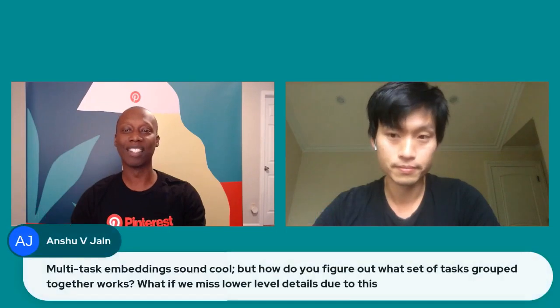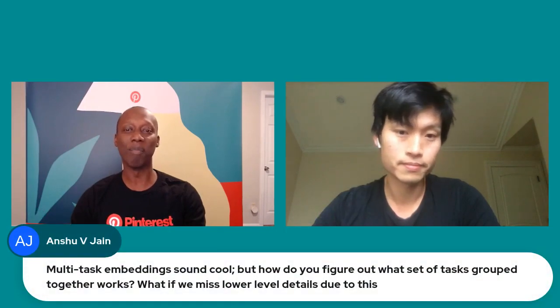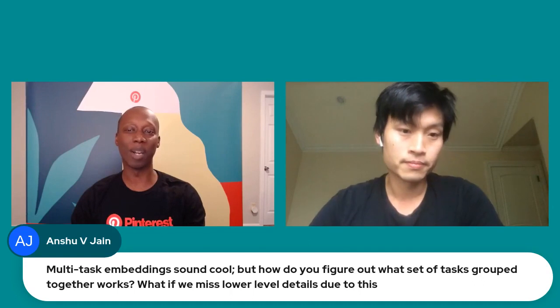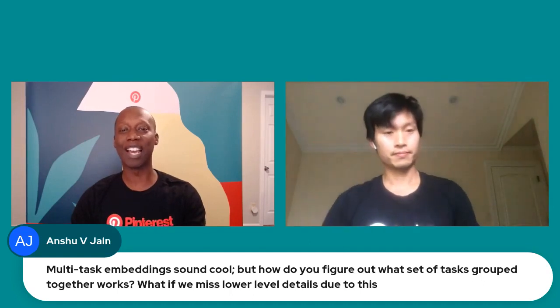Great answer. Another question from the chat, I'll just quote it verbatim: Multitask embedding sounds cool, but how do you figure out what set of tasks grouped work together? What if lower level details are missed due to what I presume is the grouping of certain tasks?